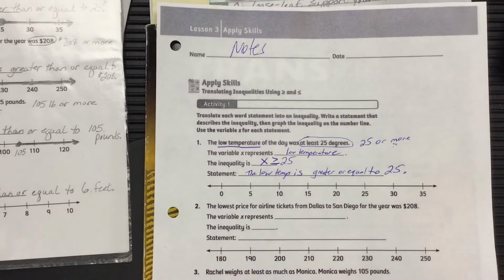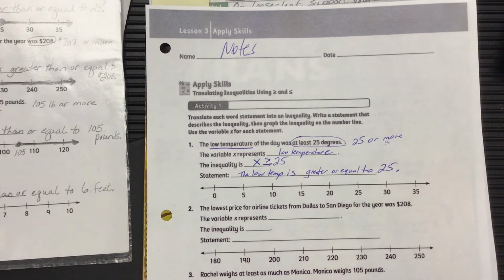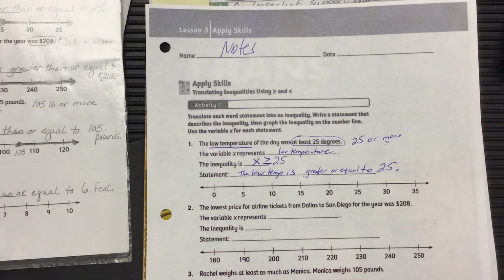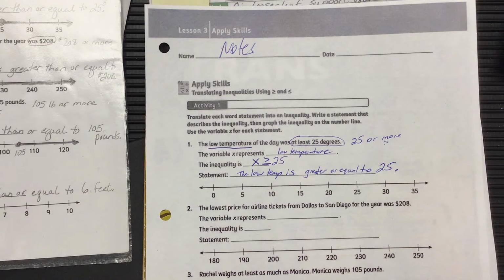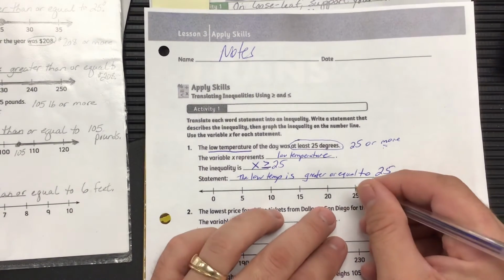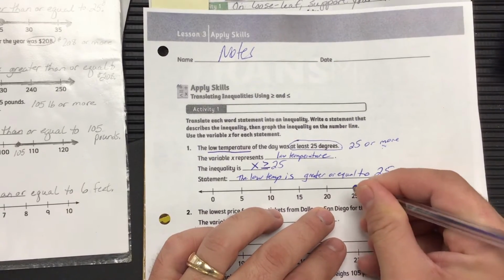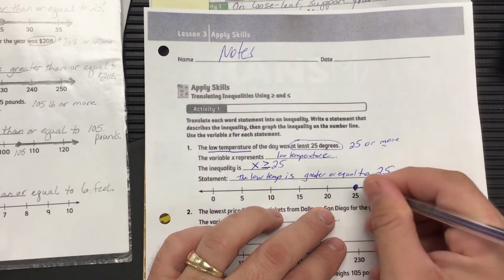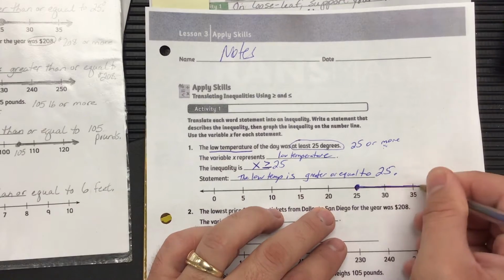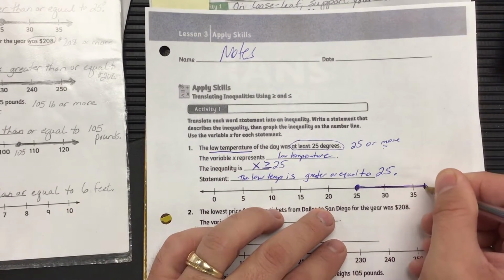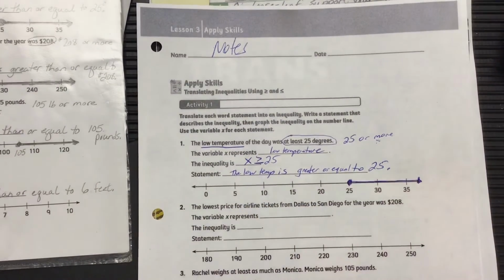So I just wrote the inequality out as a statement, and now I need to graph it. You would do a closed circle on 25. And then you would go to the right. Very good. Do one more together before I have you try a couple.